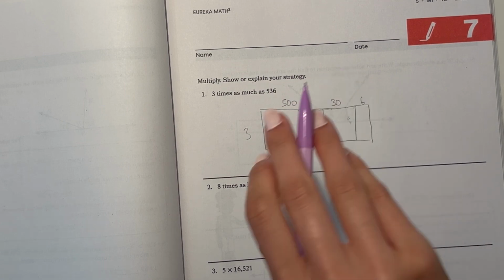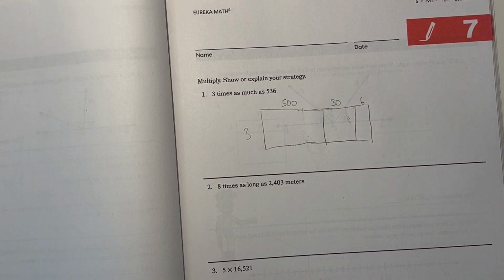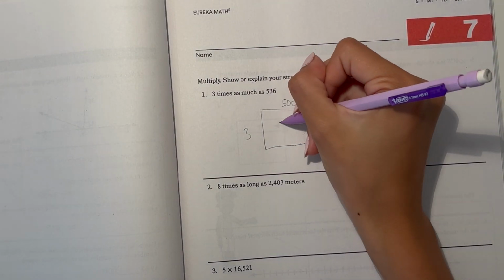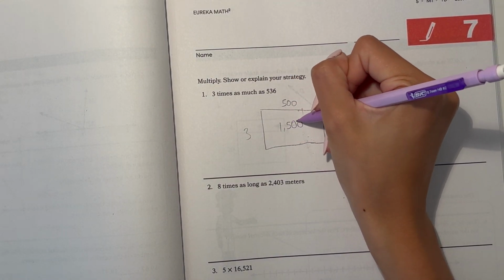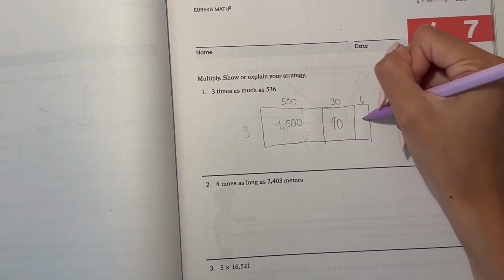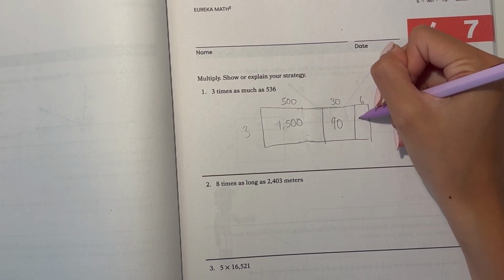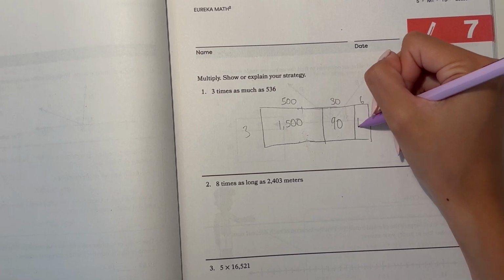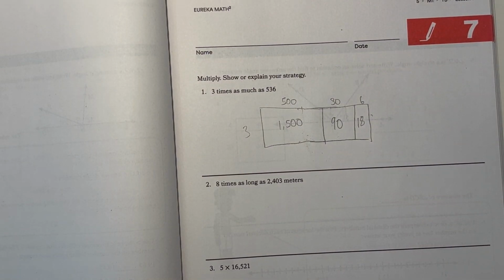Alright, so it's 3 times 500. 3 times 500 is 1,500. Yes. Alright, and then 3 times 30 is 90. And 3 times 6 is, wait, no, 18. Gotta work on multiplication facts.